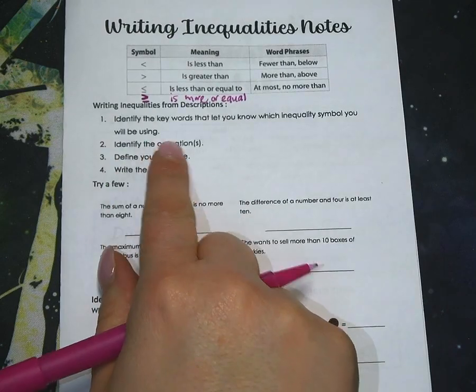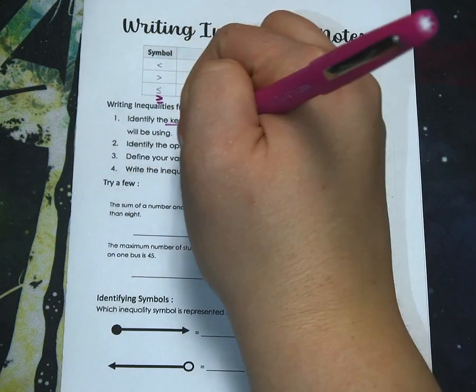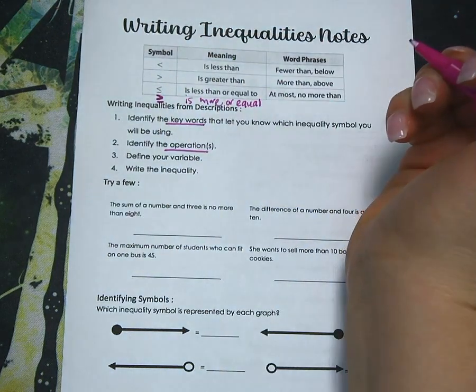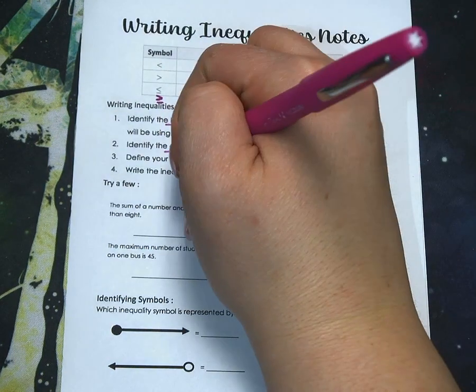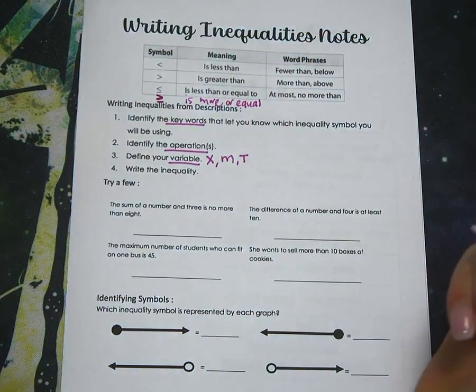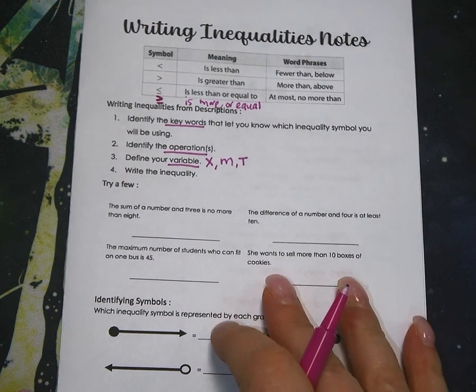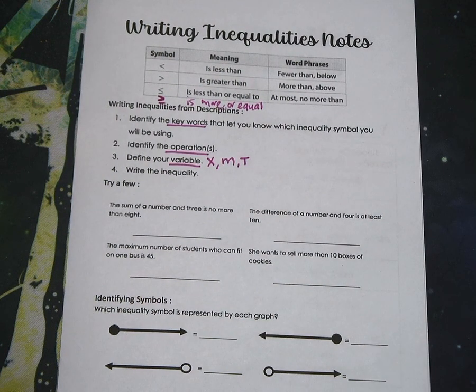All right, so writing inequalities. The first thing we're gonna do is identify the keyword. We're gonna identify the operation that goes with that keyword, and we're gonna define our variable. So is it an X? Is it an M? Is it a T for Turner? And then we're gonna write our inequality, okay? So the first one says the sum of a number and 3 is no more than 8. The sum of a number and 3 is no more than 8.